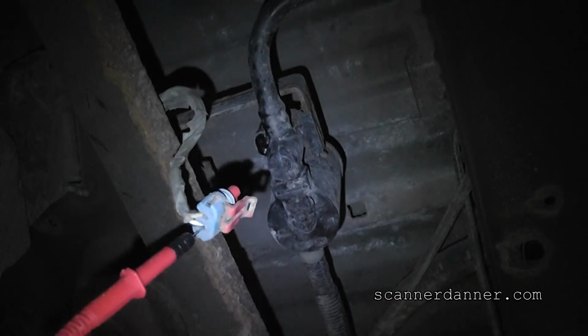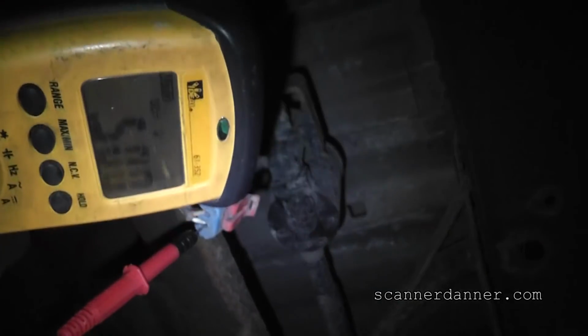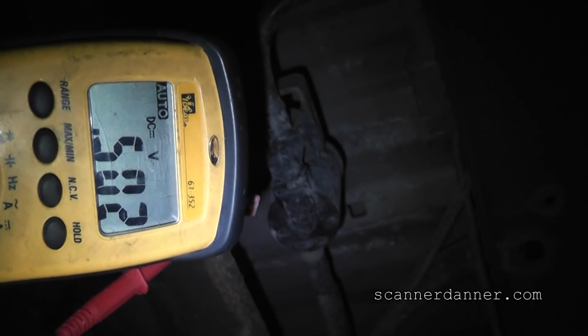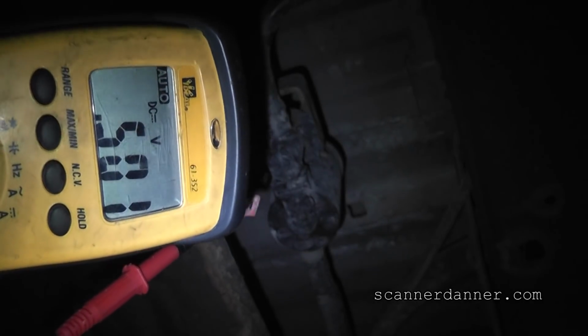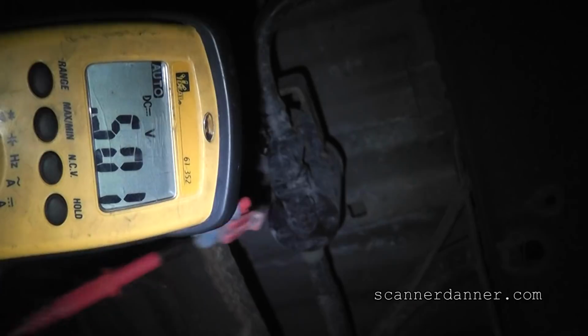And it's bouncing around. That's because I'm moving my ground. All right, if this is what people call ghost voltage, which is picking up voltage from the room, if I shake my leads, I should be able to change that. And I don't know if that's what that is or not.